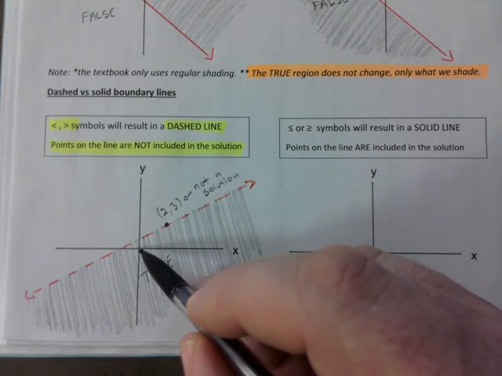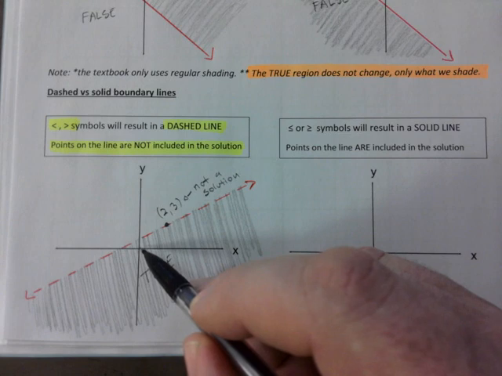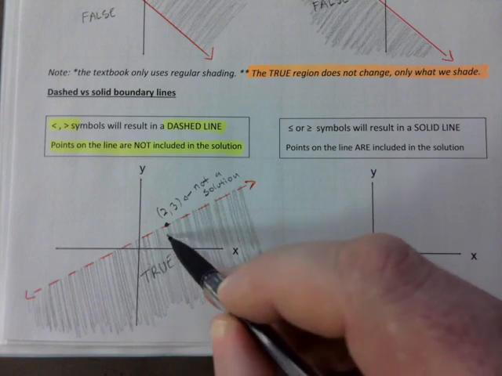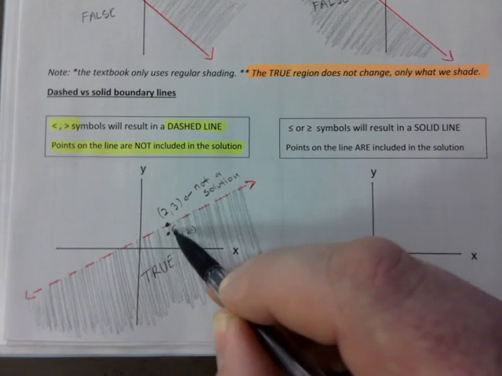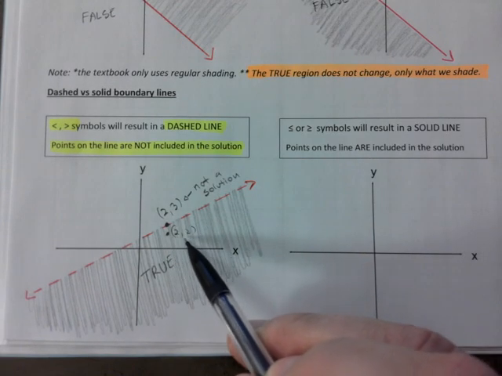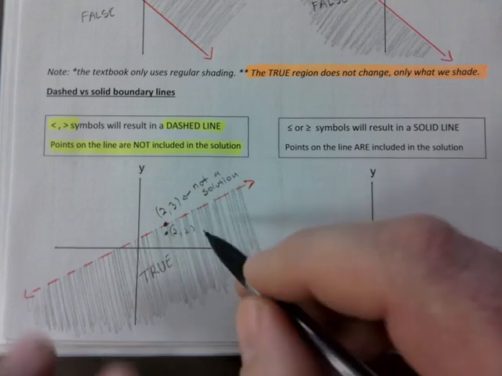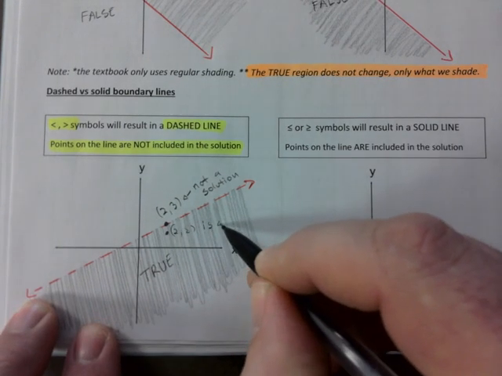But let's say here, I'm just making this up, 2, 2. You can obviously see that that point is inside the true region, so it is a solution.